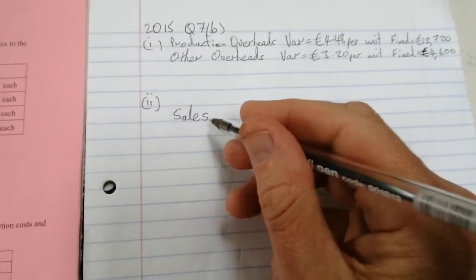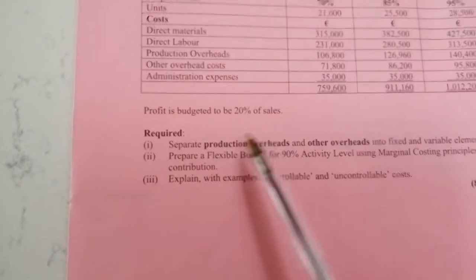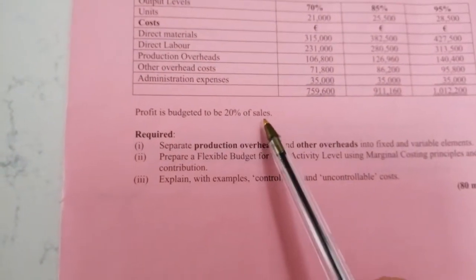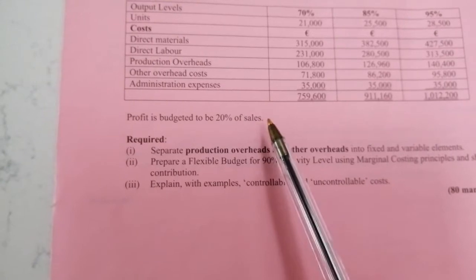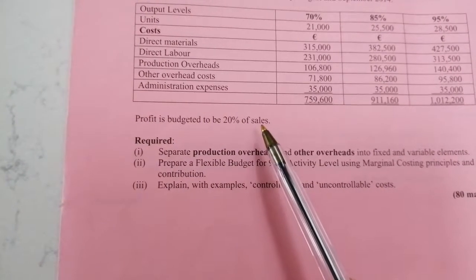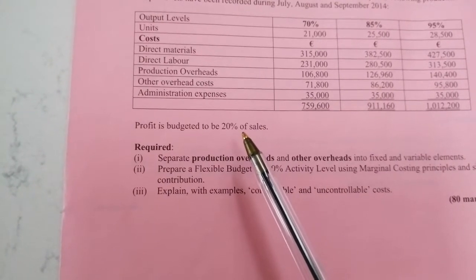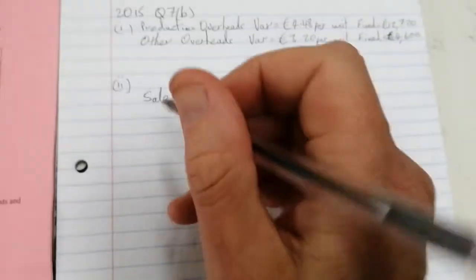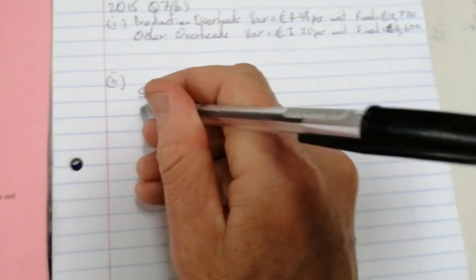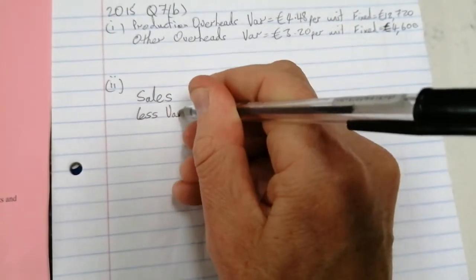So the sales, first of all, we can't come up with the sales figure just yet because we need to know what the costs are, because the sales price is based on this item which says profit is budgeted to be 20% of sales. So in order to figure out the sales, we need to first work out what the total costs are. So we're going to skip that line and we're going to move straight on to the less variable costs.